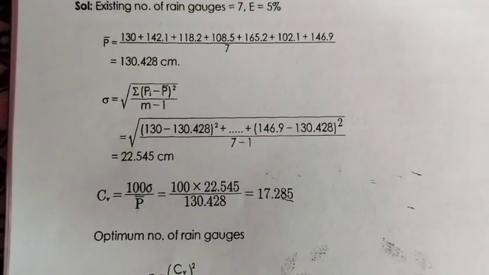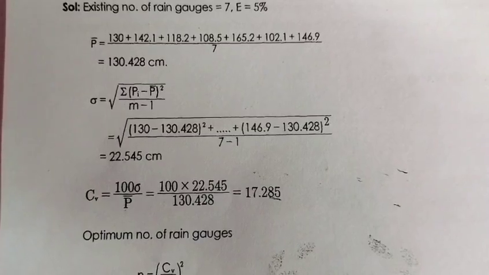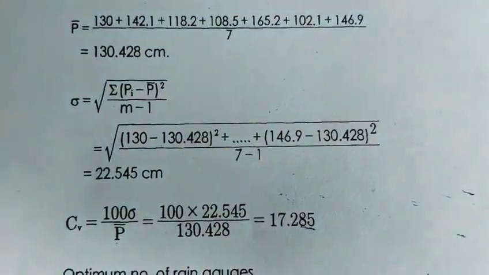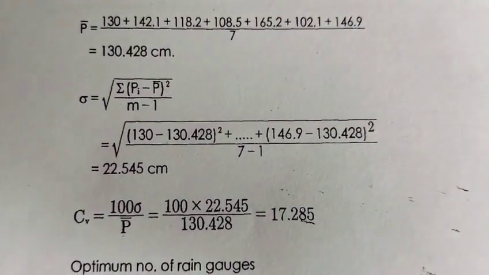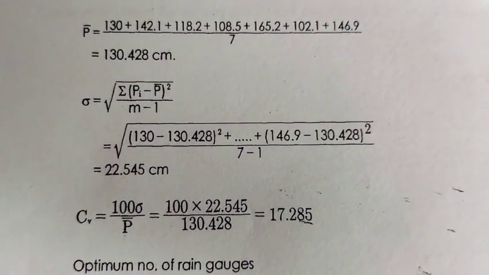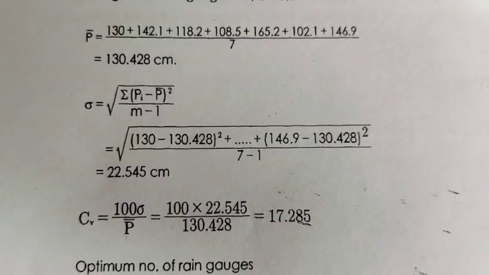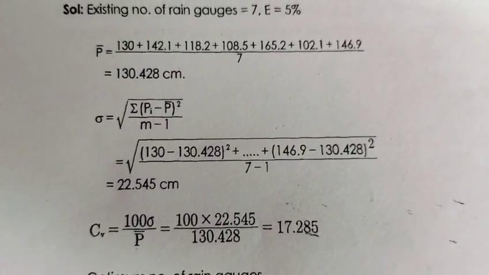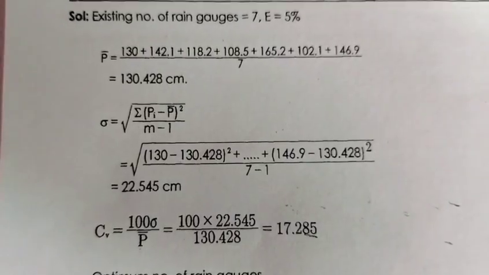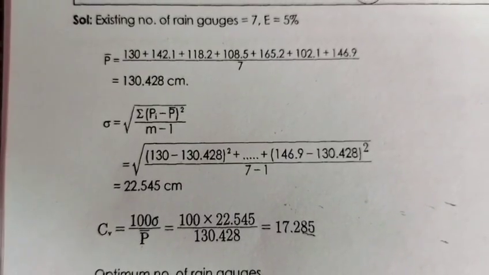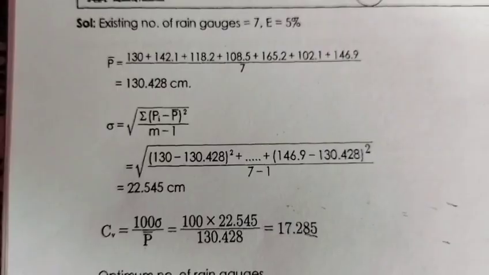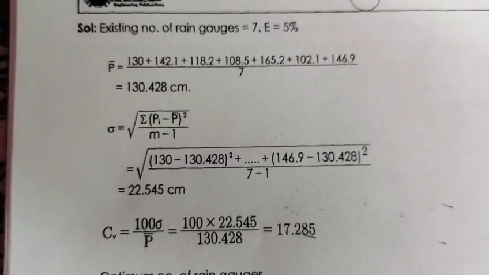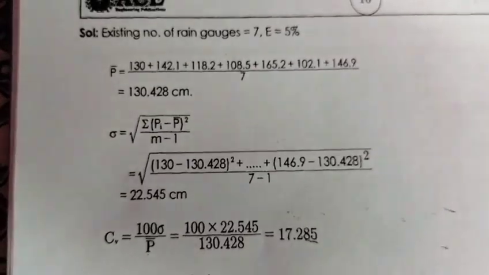Now we have to calculate the sigma, that is the standard deviation. So the standard deviation is calculated by the formula under root of summation of (Pi minus P bar) bracket raised to 2 upon m minus 1, right? So here Pi means the precipitation at the number of stations. So there are 7 stations. For example, for the first station the P is 130.